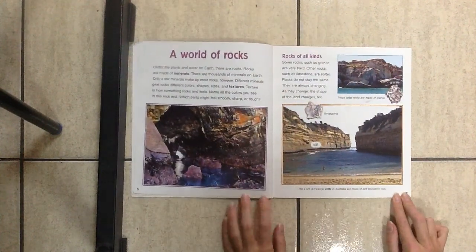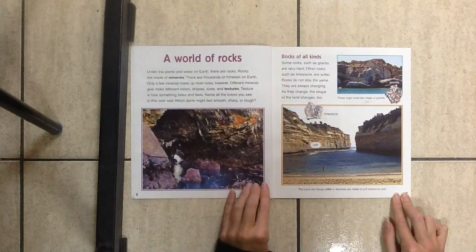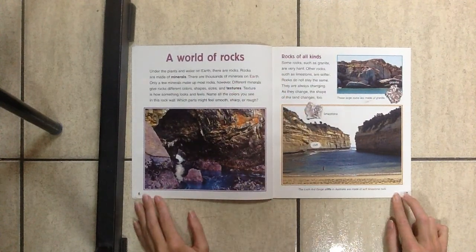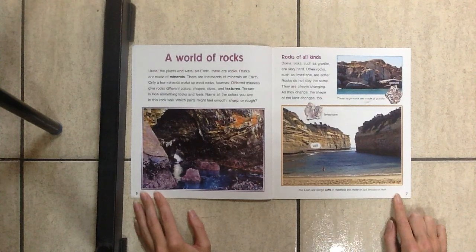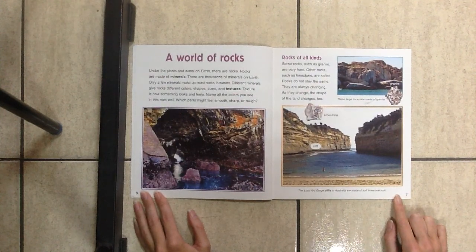A world of rocks. Under the plants and water on Earth, there are rocks. Rocks are made of minerals. There are thousands of minerals on Earth. Only a few minerals make up rocks, however. Different minerals give rocks different colors, shapes, sizes, and textures. Texture is how something looks and feel.